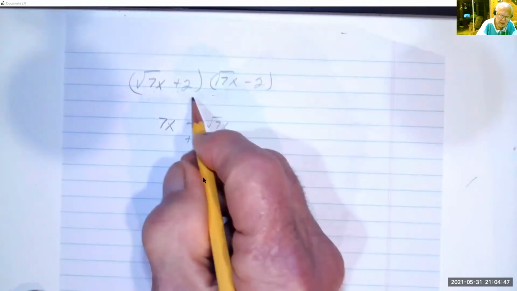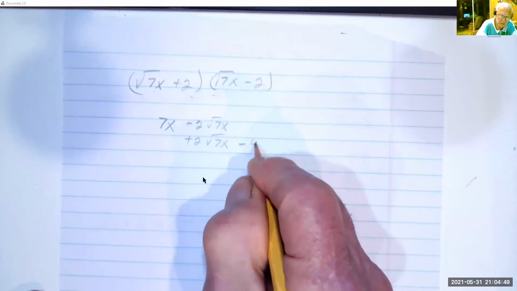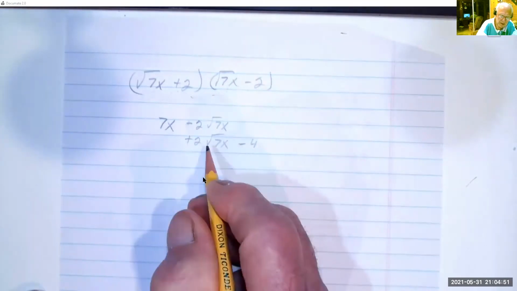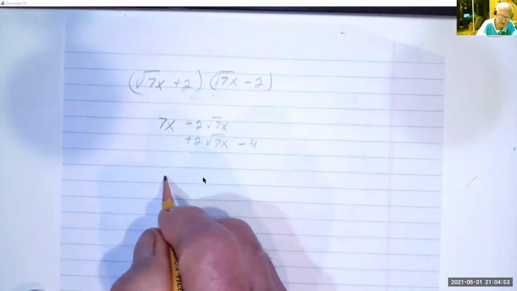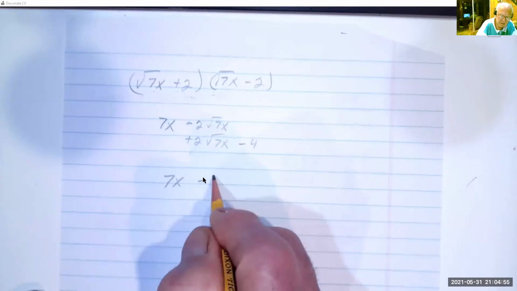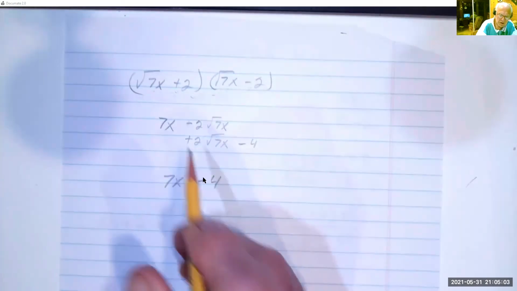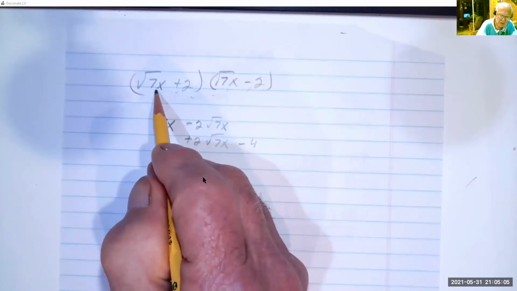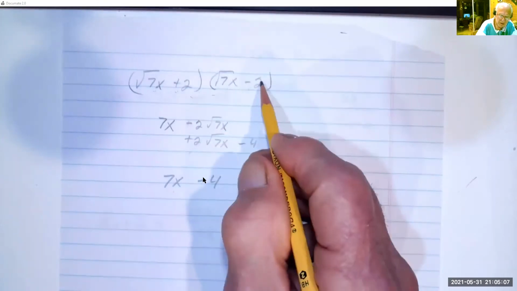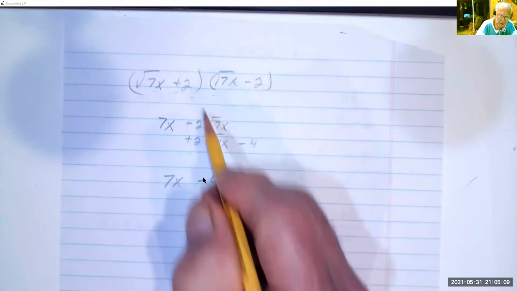And then the last terms is minus 4. We can simplify because these cancel out, and I'm left with 7x minus 4. Basically, we have the sum and the difference of the same two values, which leads to the difference of the square root of the first term, and the square root of the first term is 7x, and the square root of the second term, which is 4.